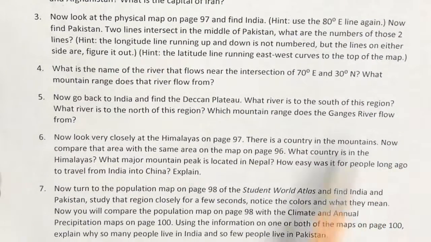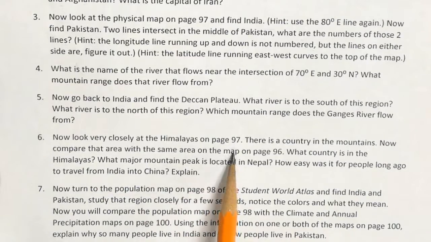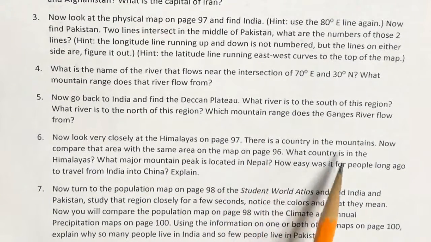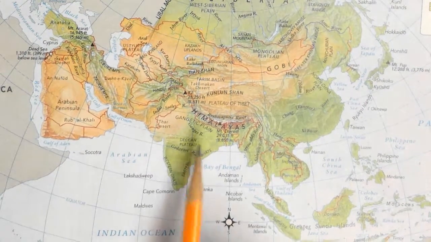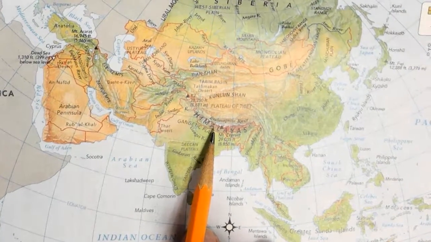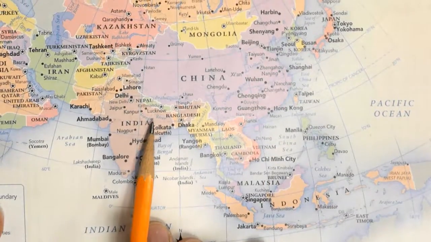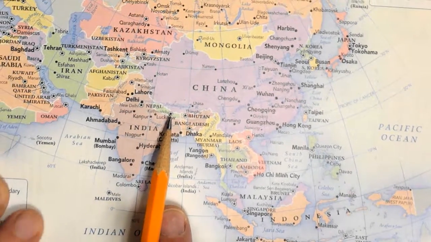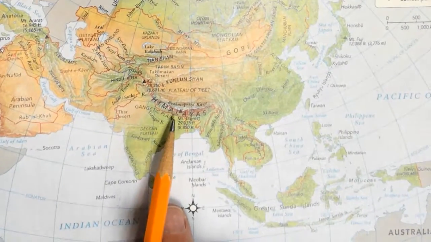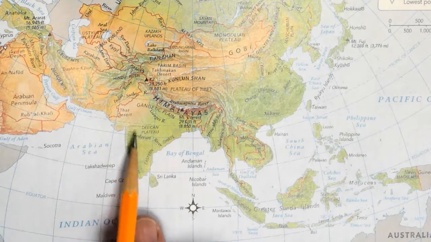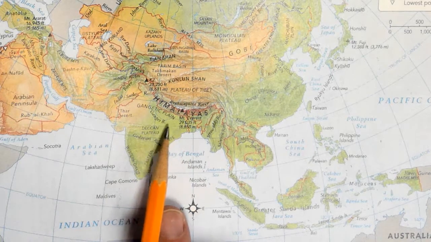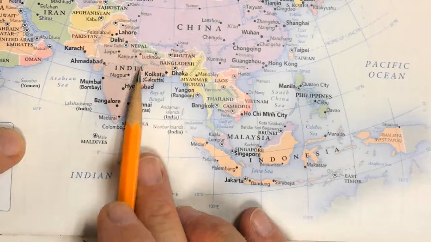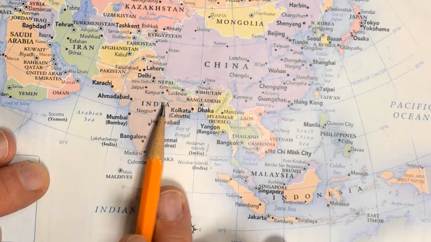Now, what I want you to do, number 6 says what? Compare that area with the same area on the map on page 96. What country is in the Himalayas? All right. So, we're comparing this spot right here to the map on page 96. I'm going to flip over and I'm looking at this spot right here. Let's do this a couple of times. So we have noticed the big triangle right there. Notice my box right above that dotted line. Let's find that dotted line over here. Well, there it is, right above that dotted line.